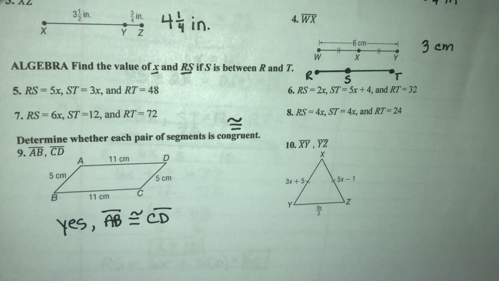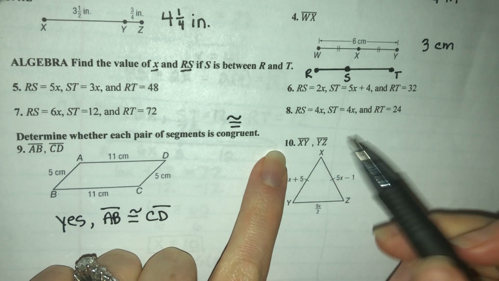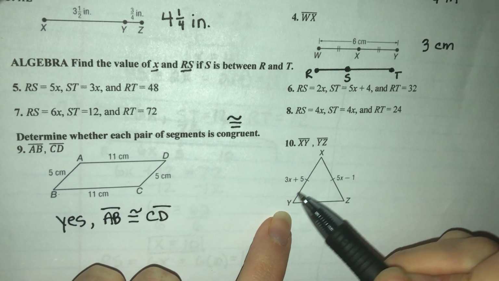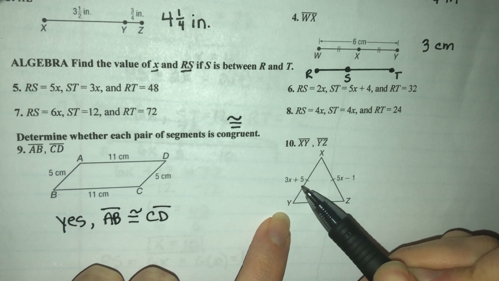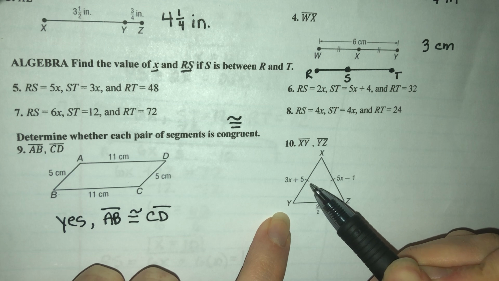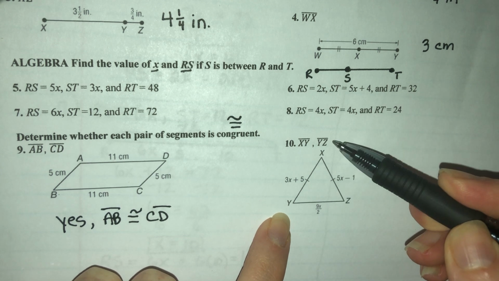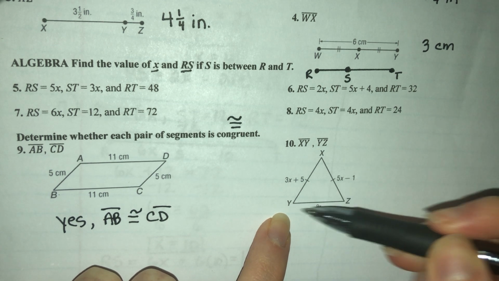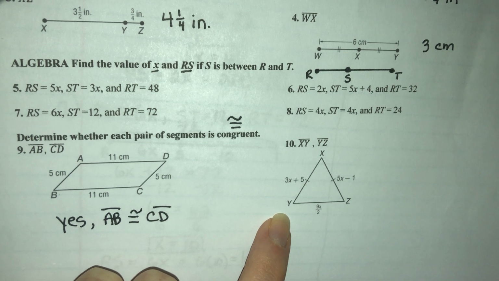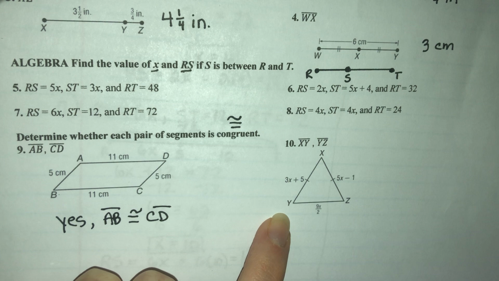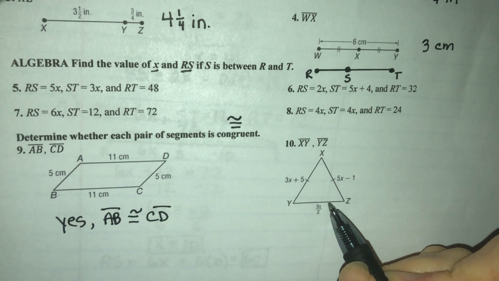Okay. Now on number 10, it says segment XY, which is this left side of the triangle, says 3x plus 5 here. It has a slash or tick mark on it. Segment YZ, that's the bottom one. That one has 9x divided by 2. Let's see, this one doesn't have the tick mark on it.